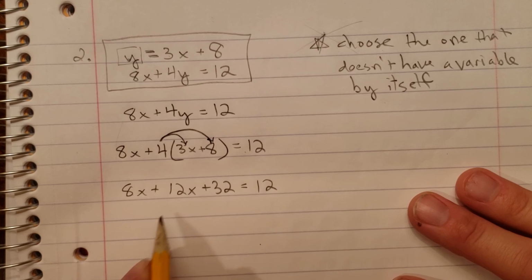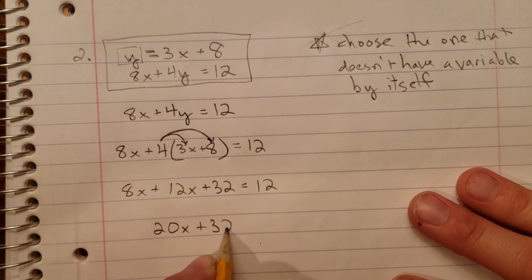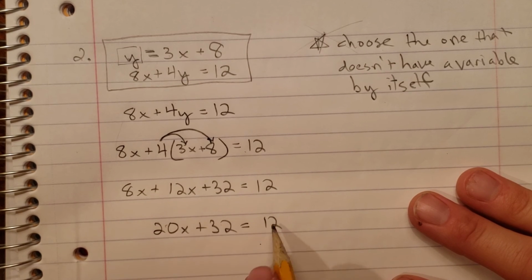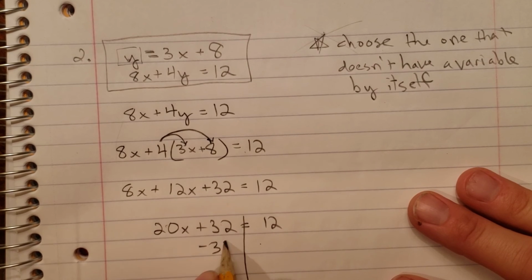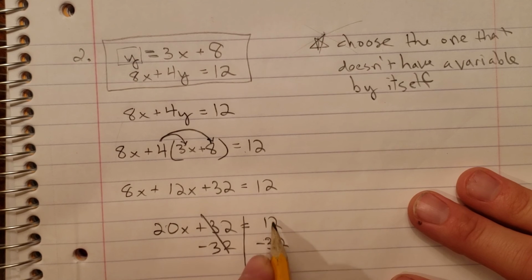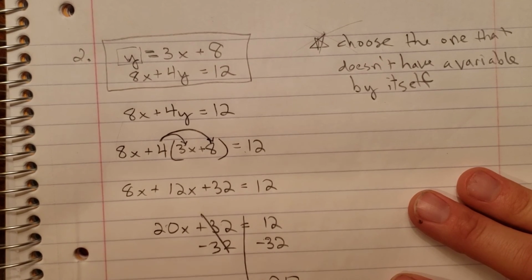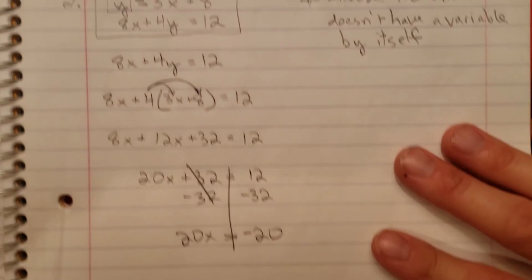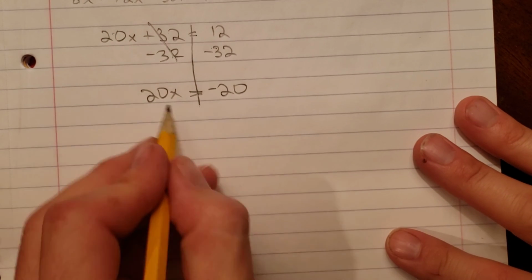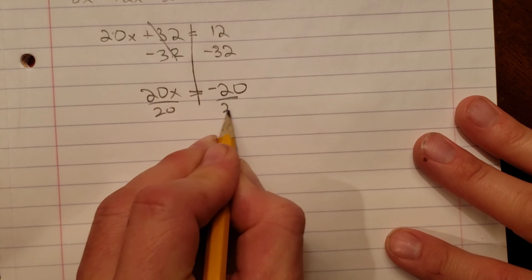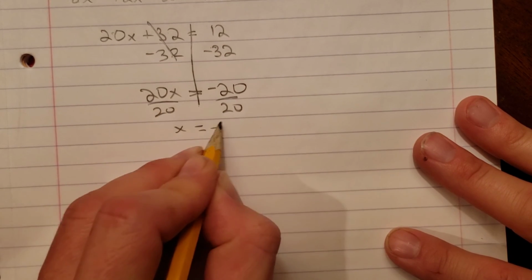I can combine these like terms and get 20x plus 32 equals 12. And now everything's simplified, so now I can solve. All right, minus 32. That gets us negative 20 equals 20x. And divide by 20, x equals negative 1.